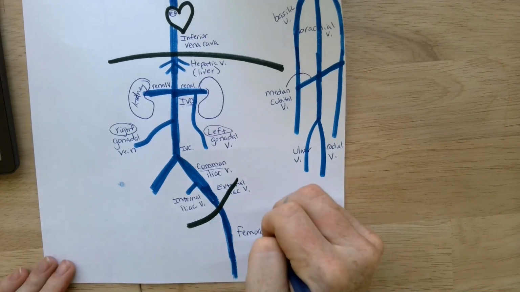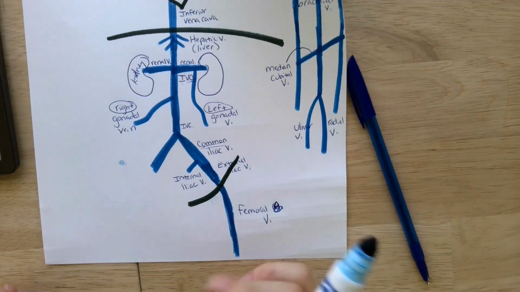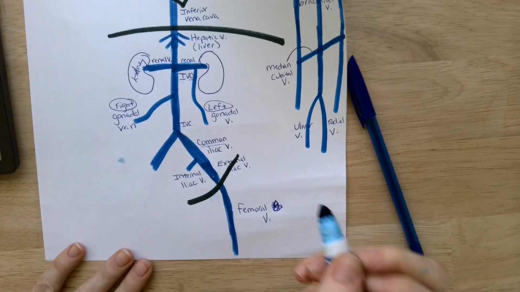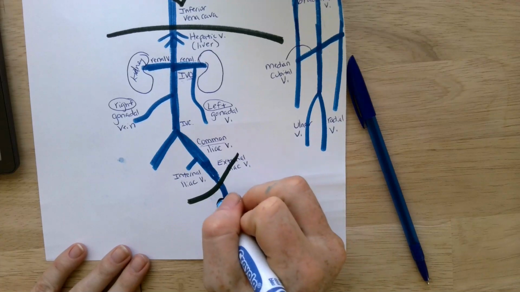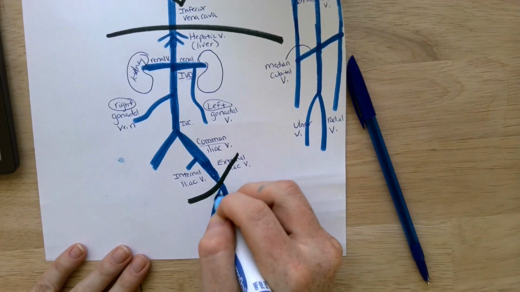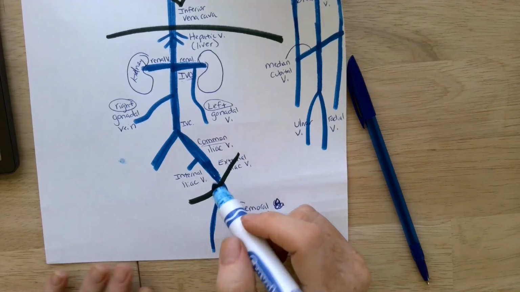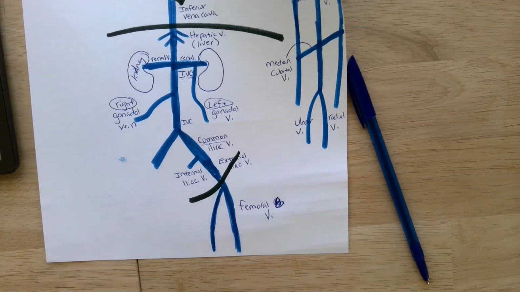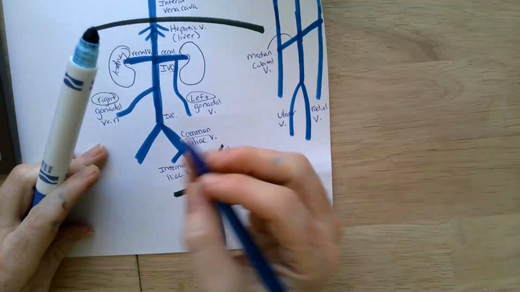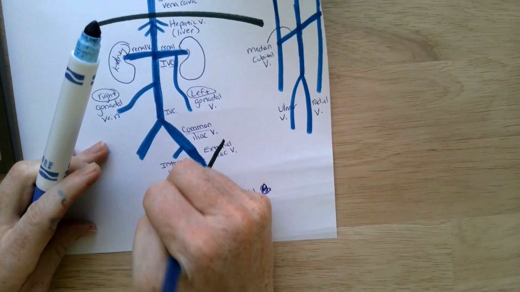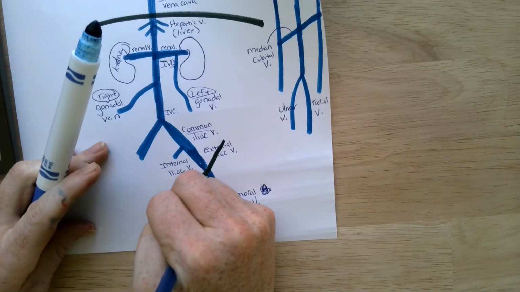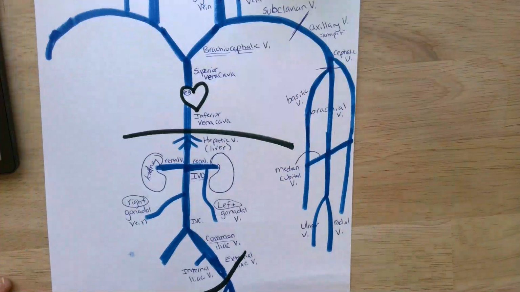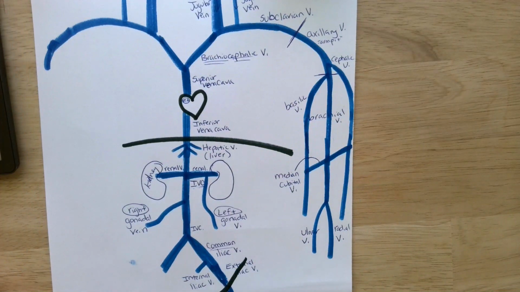Okay. And then the other one that is not present in the arteries that we talked about is the great saphenous vein, and that'll come on the back of the leg. Okay, so it kind of follows along, sorry, I should say medial, on the medial aspect of the leg right here. This is going to be the great saphenous vein. Great saphenous vein. Okay, that is all of the veins that we need to know, I think.